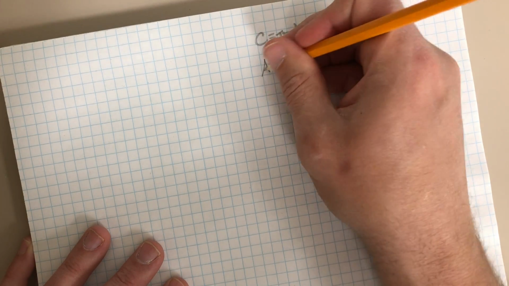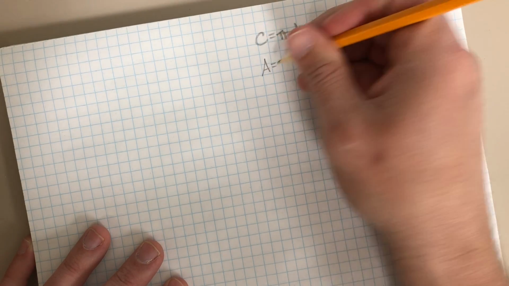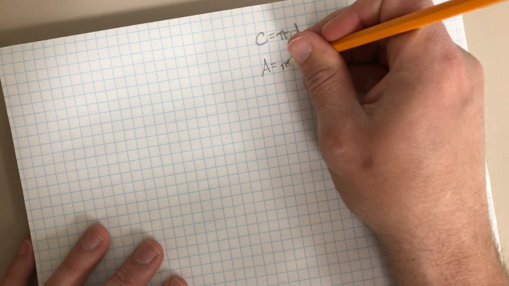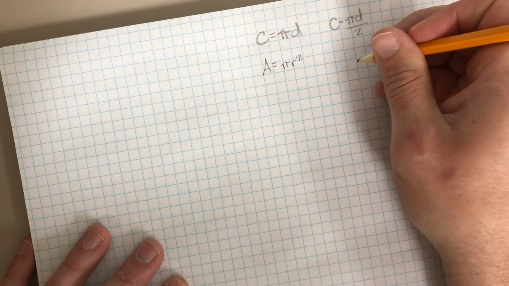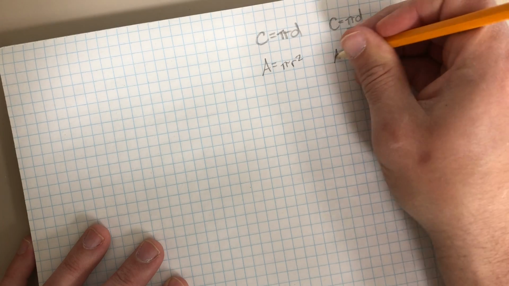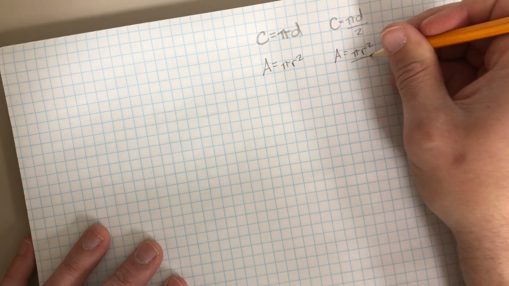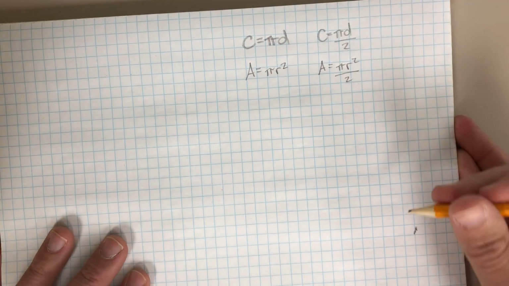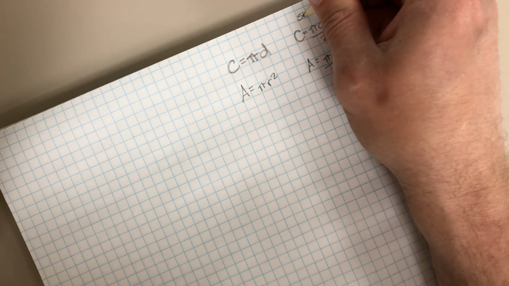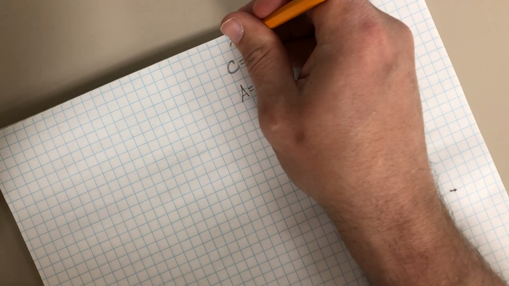Also, for the area of a semicircle, if the area of a circle is pi times the radius squared, then the area of a semicircle would be pi times the radius squared divided by 2. Okay, this is the semi, and this is the circle.